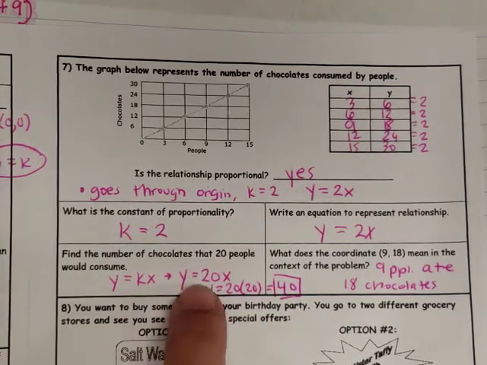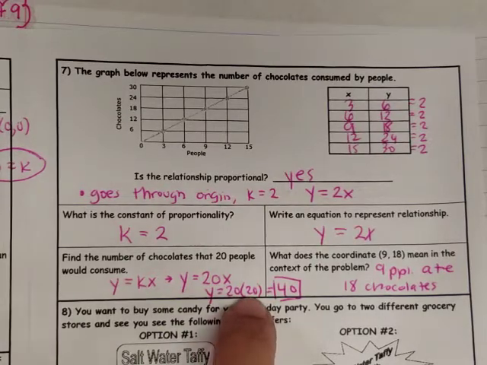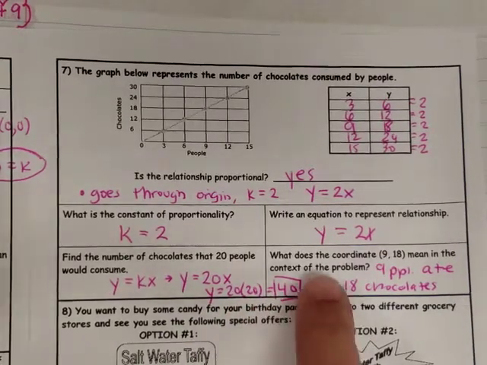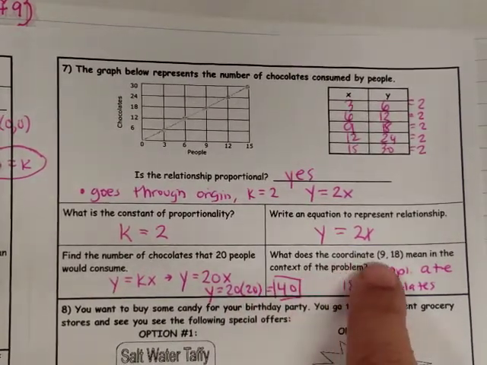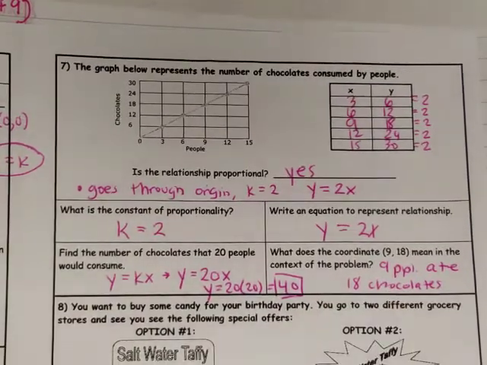The number of chocolates eaten by 20 people. So I use my equation y equals 2x. X is my number of people, so y equals 2 times 20, and 2 times 20 is 40 chocolates. And then what does the coordinate (9, 18) mean in the context of the problem? 9 people ate 18 chocolates.